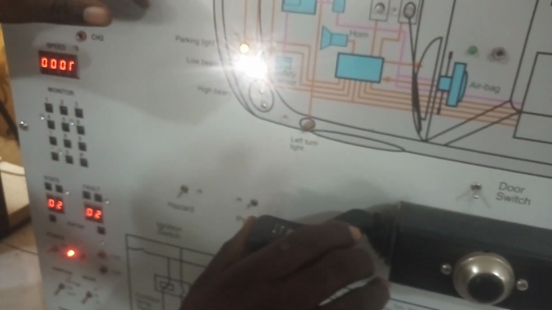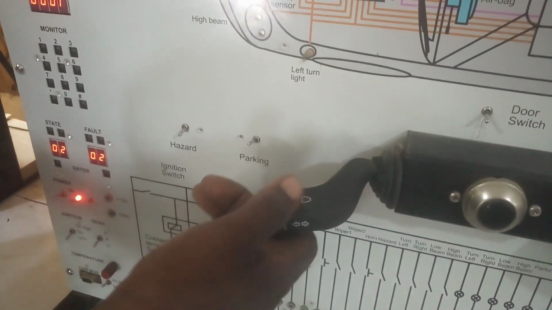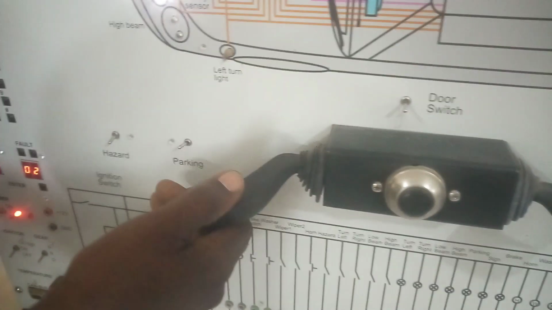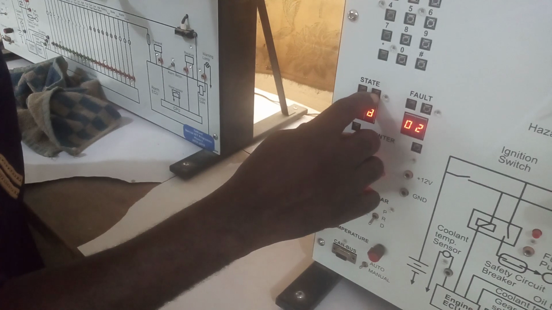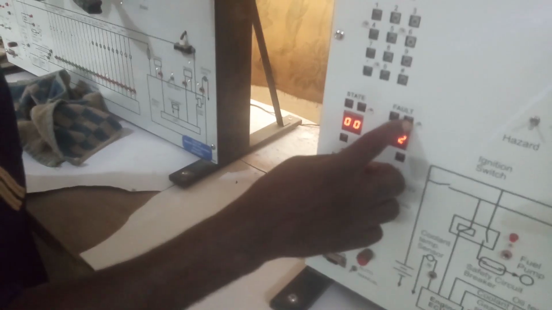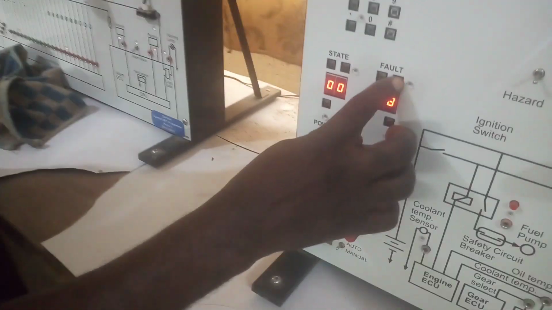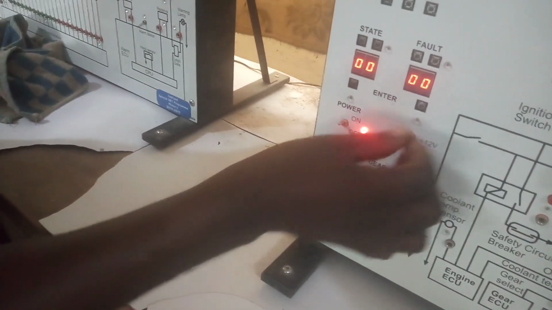It is only the low beam that is showing. No matter how you try, you cannot see it on. But let's remove it and see if it can work.